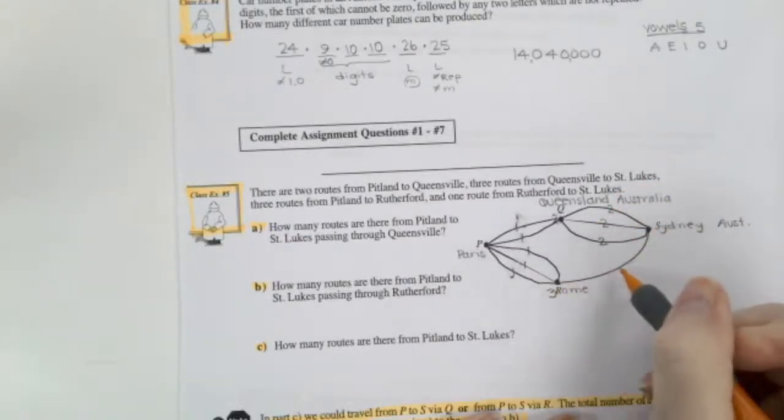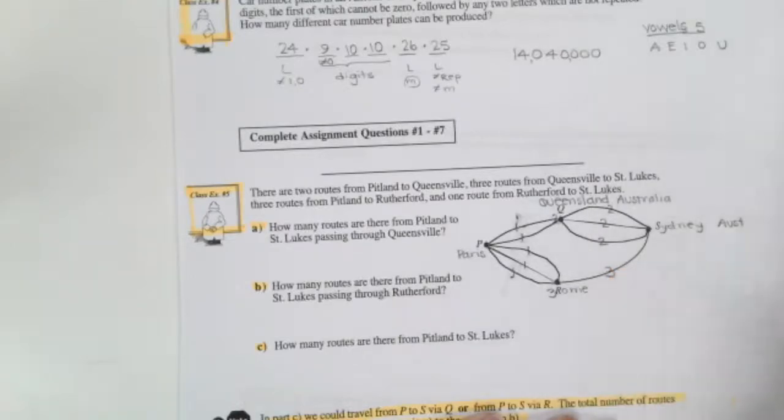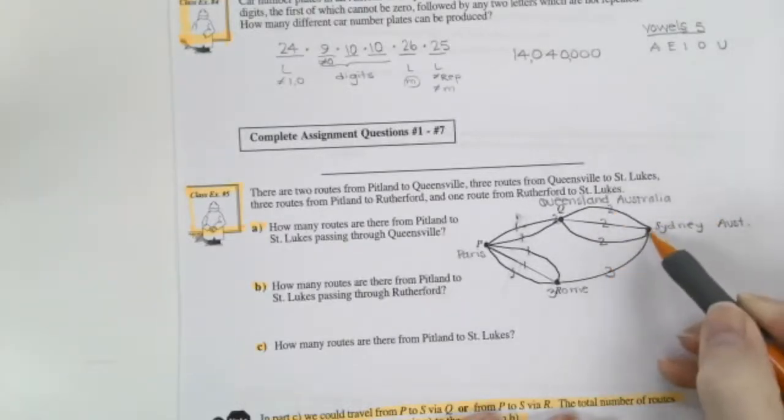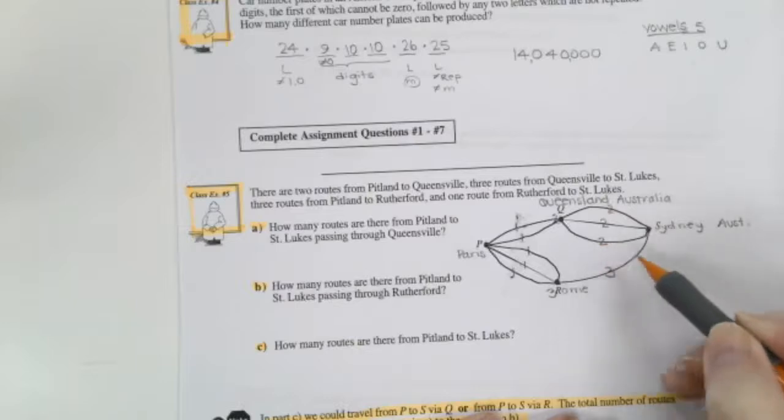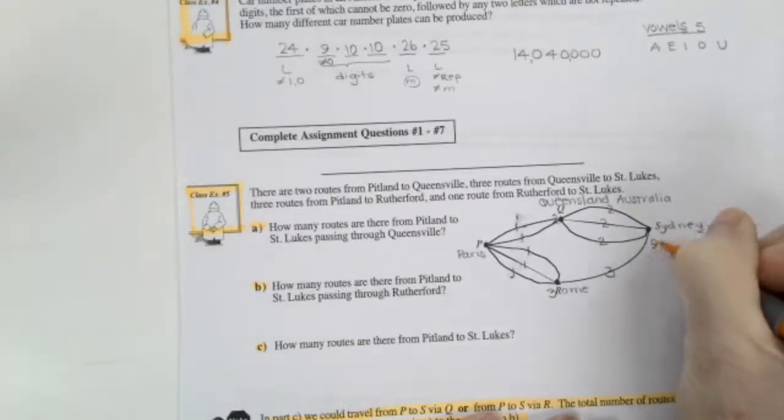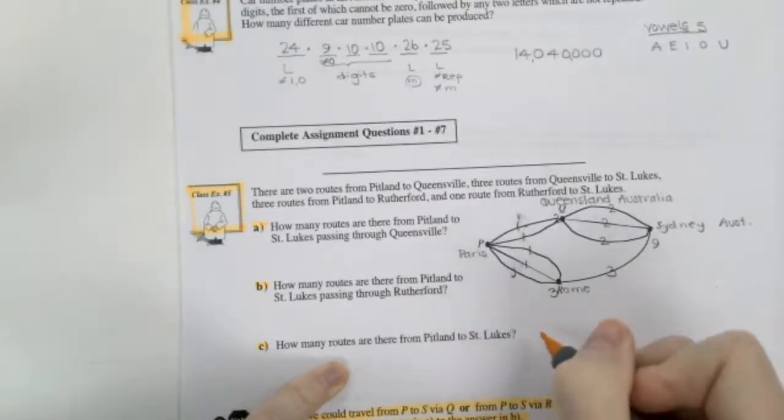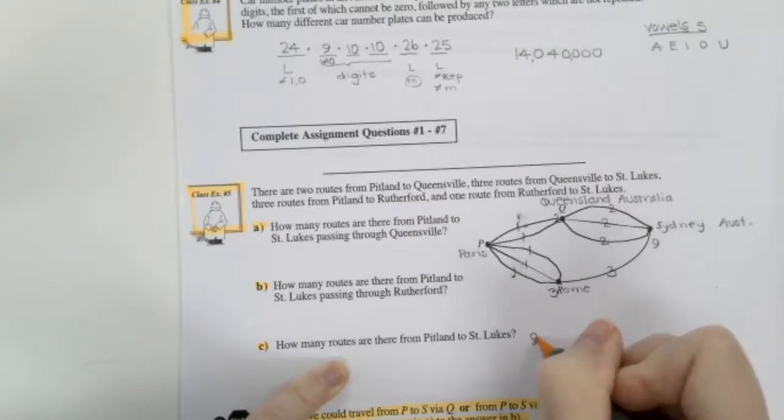Rome, this 3 continues on. And then going into Sydney total, the 6 plus 3, 9 routes going into Sydney. So that'll be my very end one, Paris to Sydney. I've got 9 total routes.